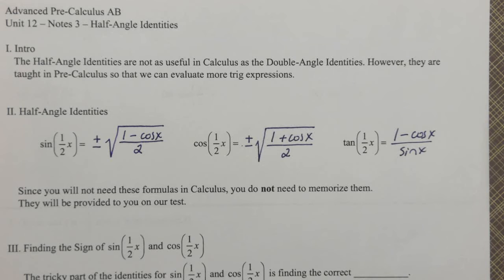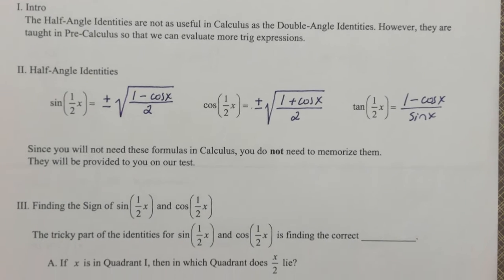So in these, we're going to only be concerned with the values of sine and cosine. Okay? Alright, you don't have to memorize these. They will be provided for you.